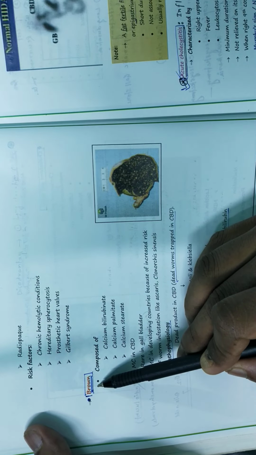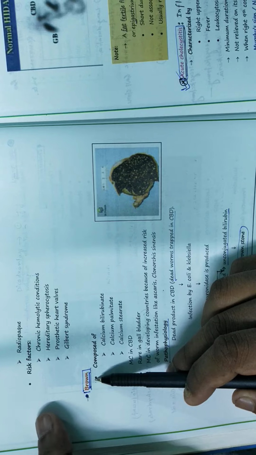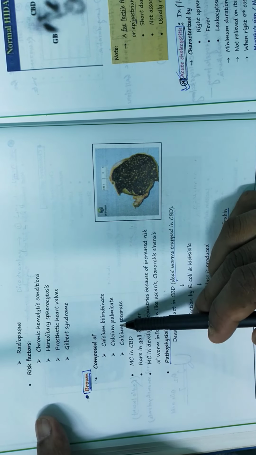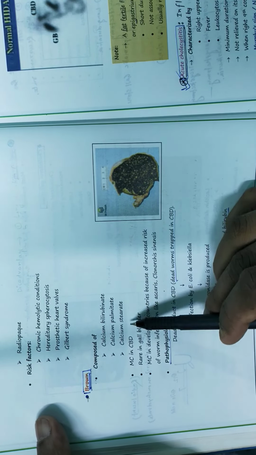Second is brown pigmented gallstone. Brown pigmented gallstone most commonly occurs in the common bile duct, CBD, and rarely occurs in the gallbladder. It is most common in developing countries because of the increased risk of worm infestation like Ascariasis and Clonorchis sinensis. And what is the composition of the brown pigmented gallstone? Calcium bicarbonate, calcium palmitate, calcium stearate.